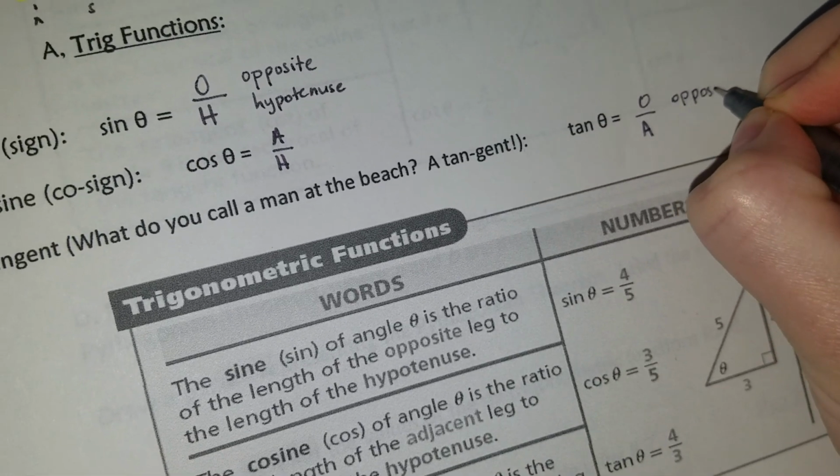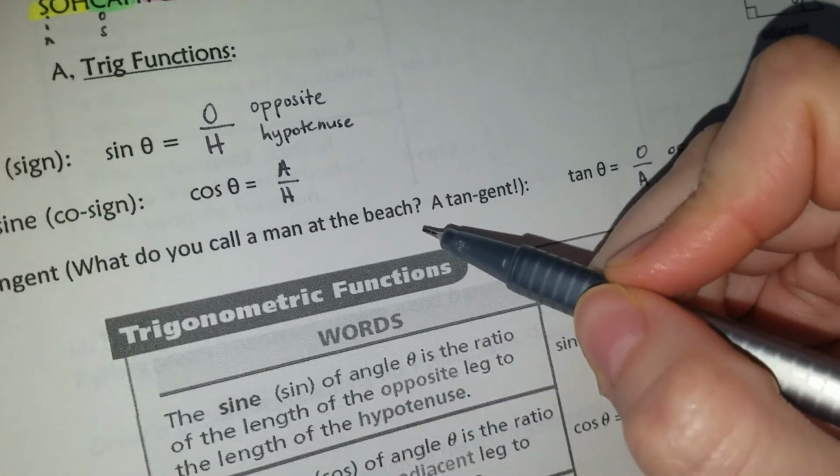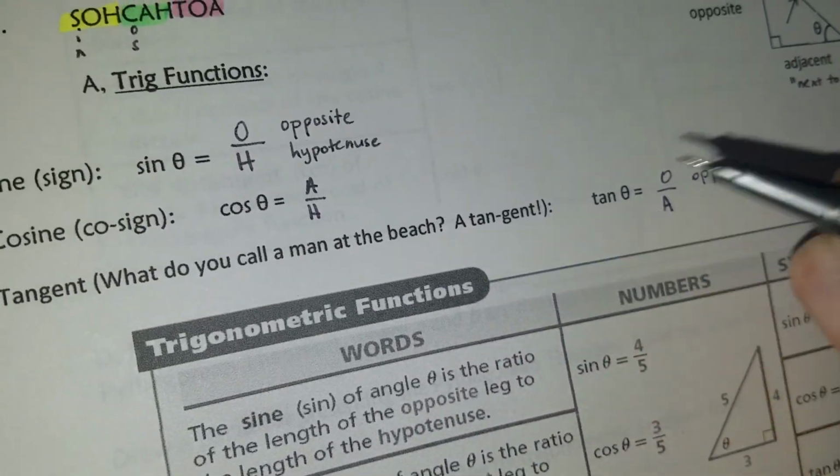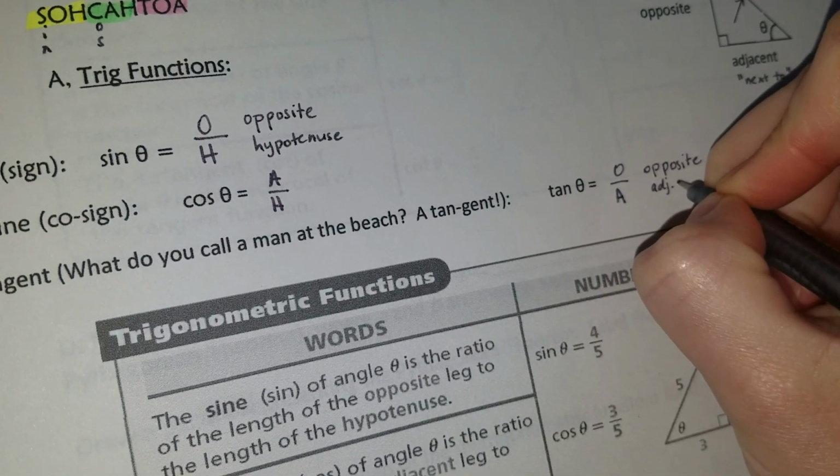And then I got a nice little joke in there for you from your book. What do you call a man at the beach? A tangent. I thought that was pretty good.